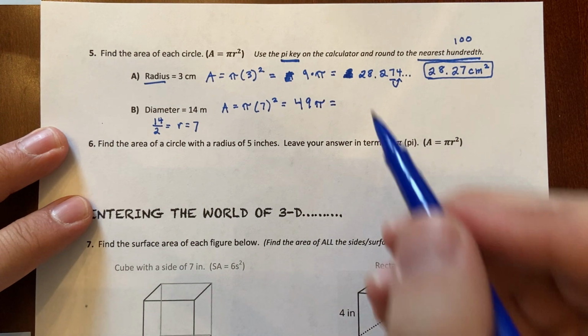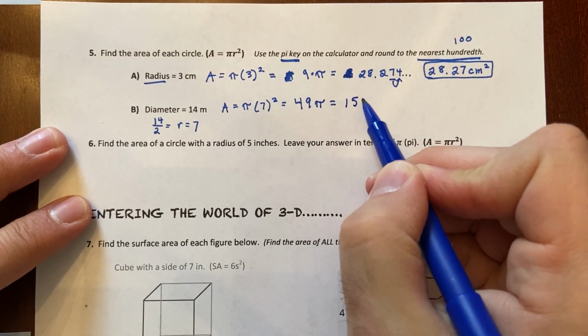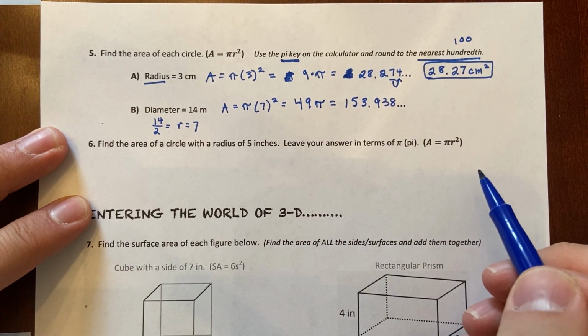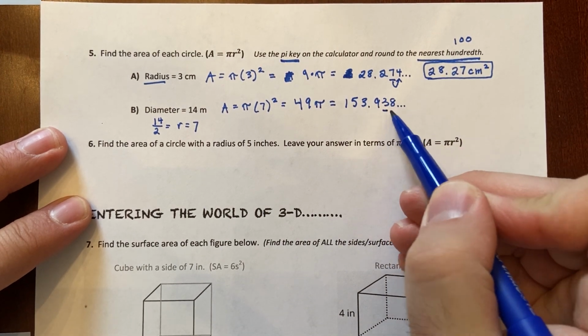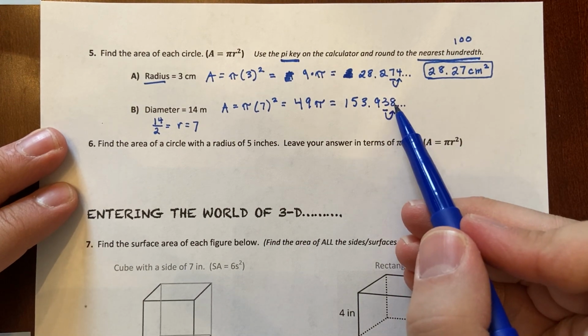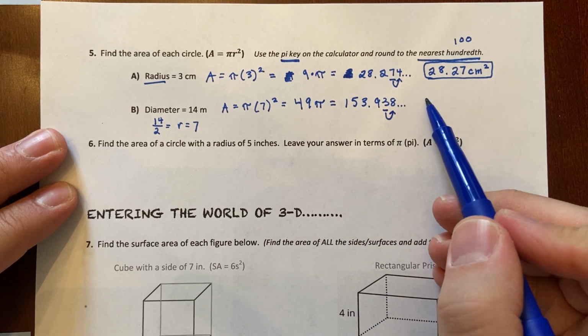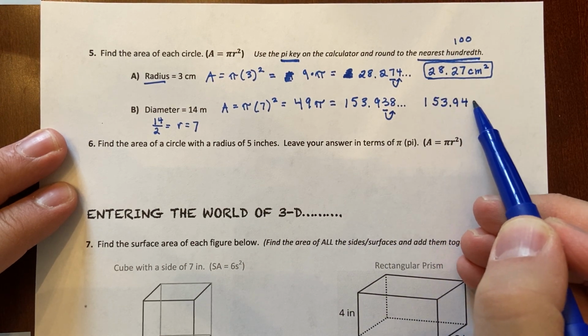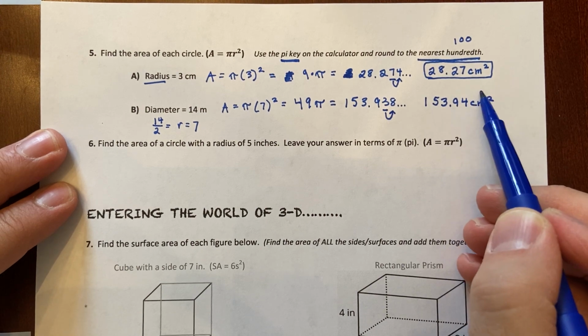And when I multiply this, I'm going to get an area of 153.938, and it's going to keep going. The hundredths place is the 3, so I look 1 to the right. Since my thousandths place is 5 or more, right, 8 is bigger than 5, I'm going to round that up. 153.94 square centimeters.